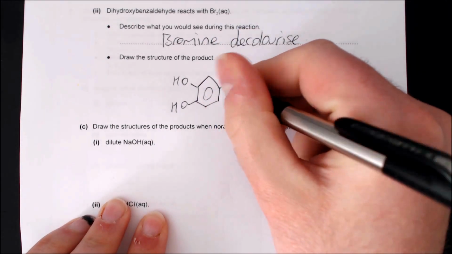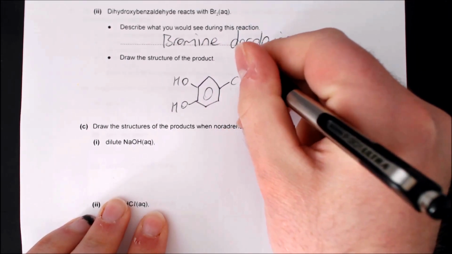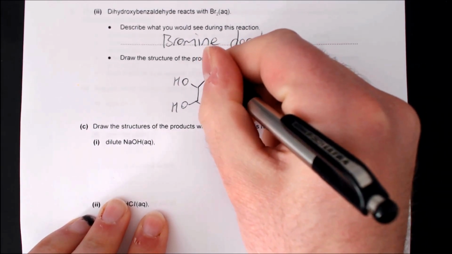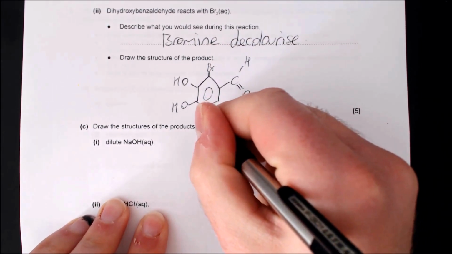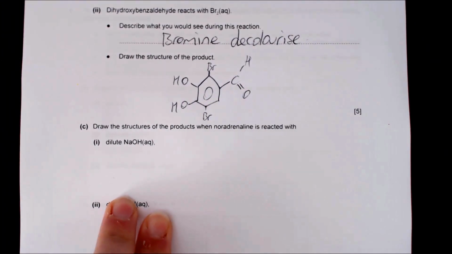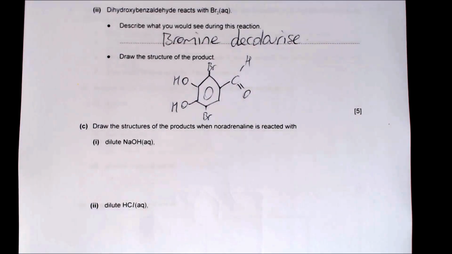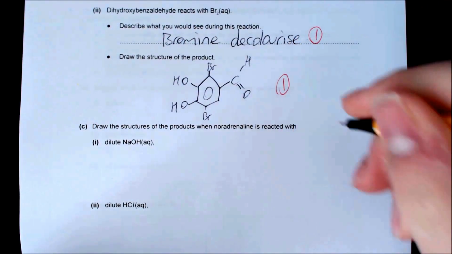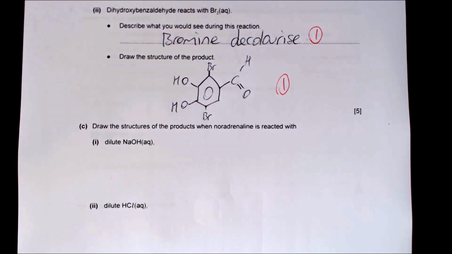Right, and then we had our aldehyde, because that's what it was. That's what it's talking about. And the bromine would add maybe here or here. It doesn't really matter. You can have a third bromine there if you want. Yeah, effectively decolorizes it because you form a compound which doesn't have a color. So, right, you get a mark for each of them as well. So you get 1 there and 1 there. Okay, right, on to the next bit.